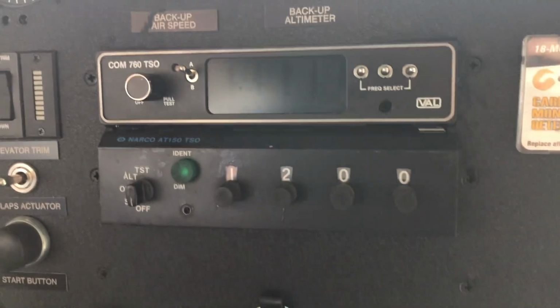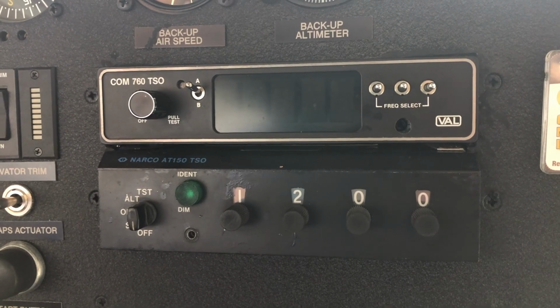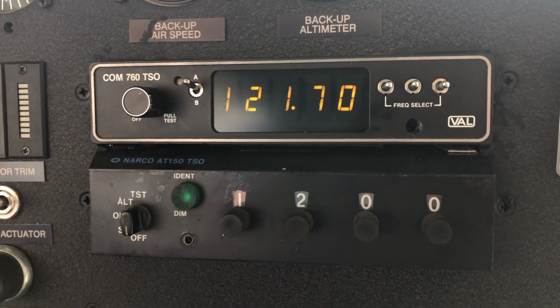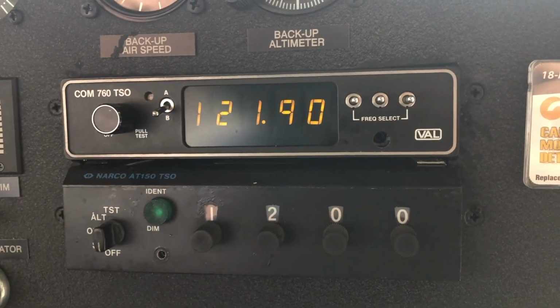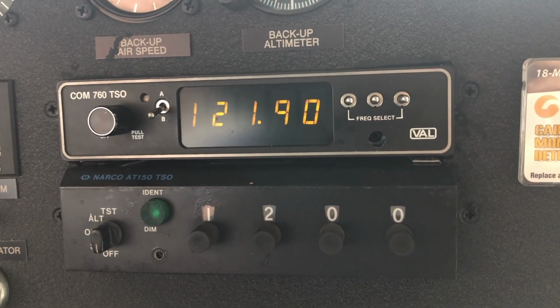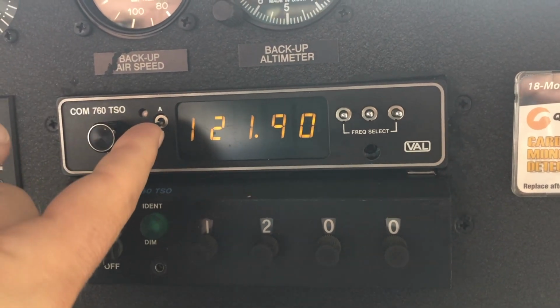For those not familiar with the VAL Com 760, when we turn the radio on, it always defaults to the same thing. A is 21.7, B is 21.9. It doesn't matter what was in there before you shut down, that's what's in there at startup.